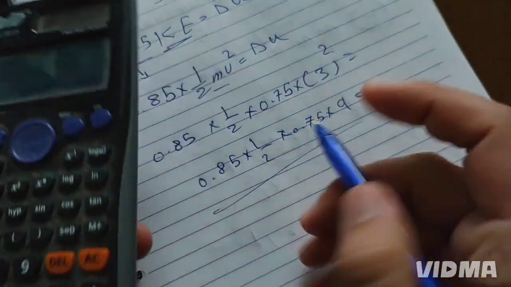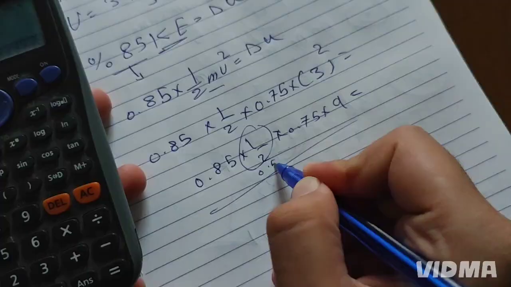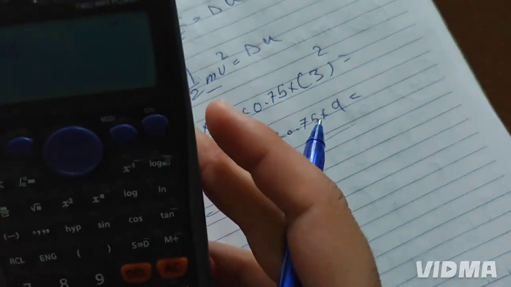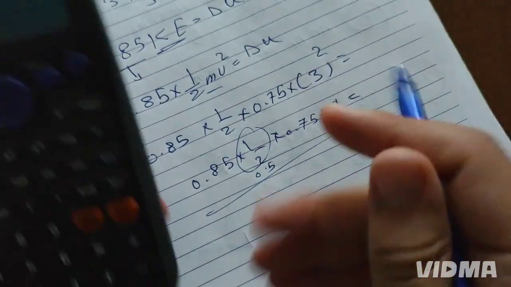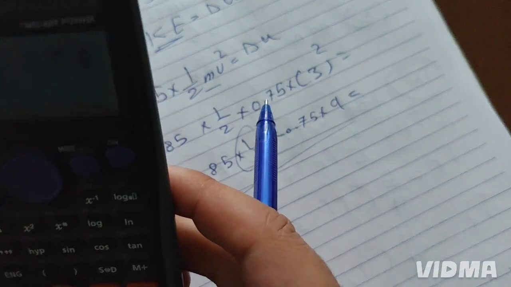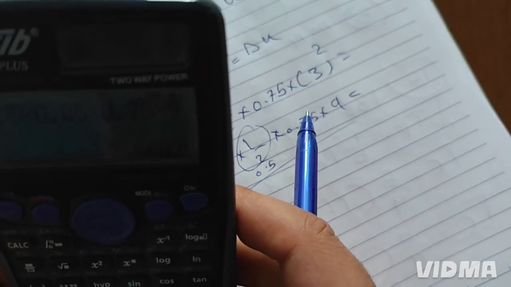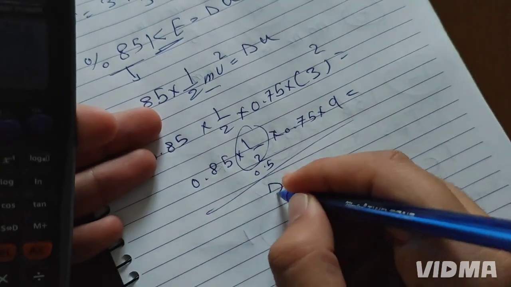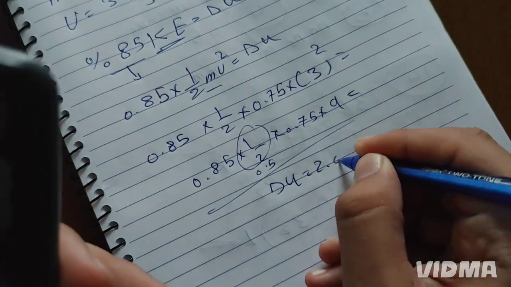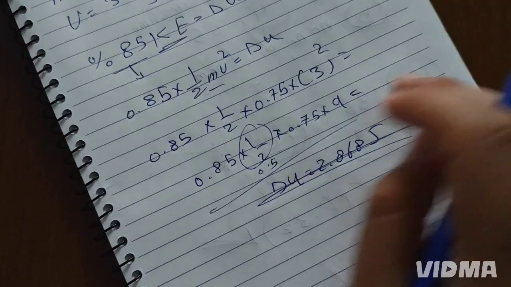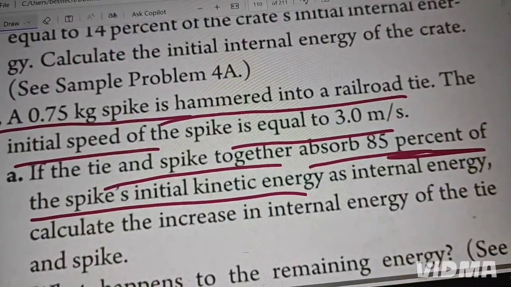Calculate all of them. 1 over 2 means 0.5. Multiply all of them together. 0.5 times 0.85 times 0.75 times 9. The answer 2.868. So delta U will be 2.868 joule. This is the answer of question 17.